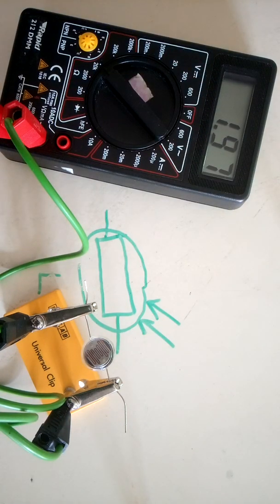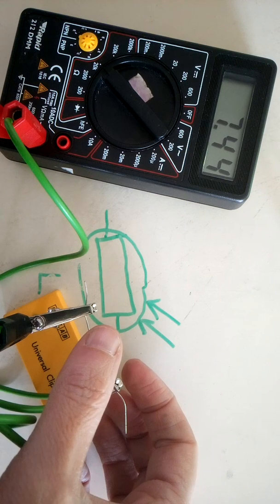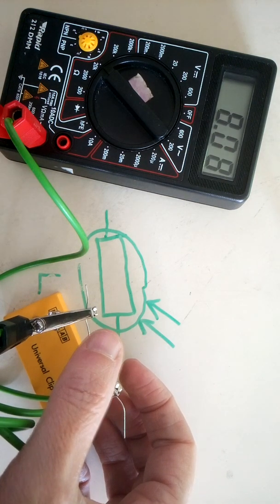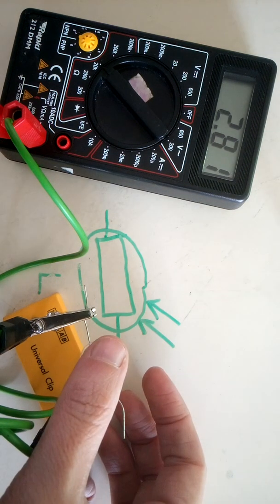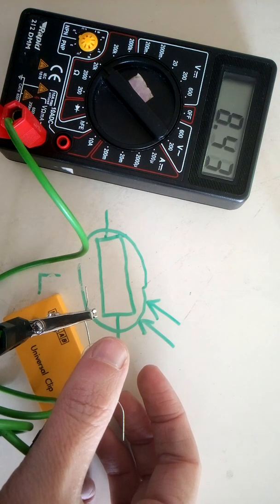So what we're going to do is have a look and see what happens when we put it in the dark. Now you can get a good idea of what happens to the resistance just by putting your thumb over the top of it, and you can see what's happening to the resistance when it's in the dark there, and you can see what happens again when it gets a little bit more light. So you can see the relationship straight away, but we want to be able to do an experiment and get a graph of our results.